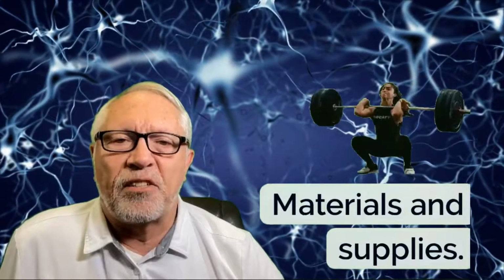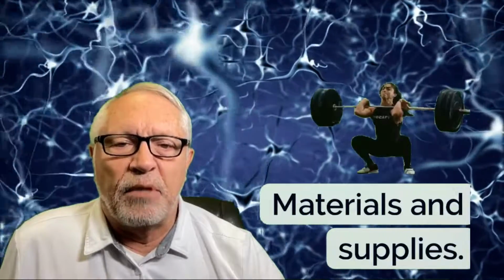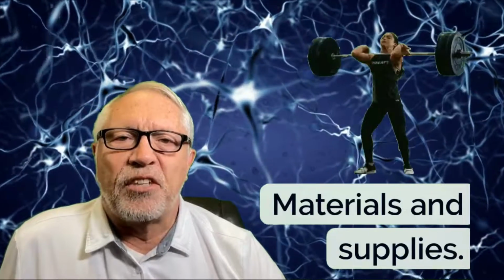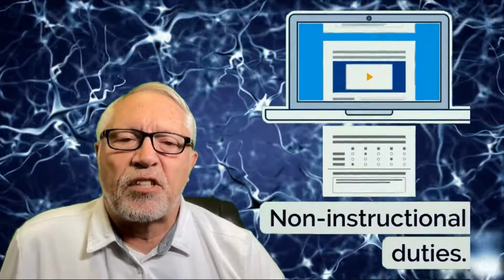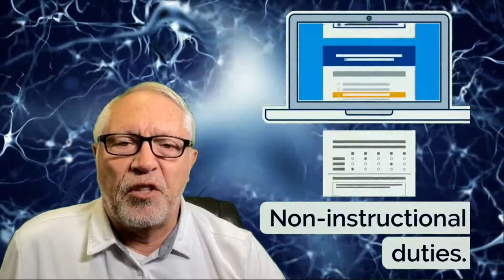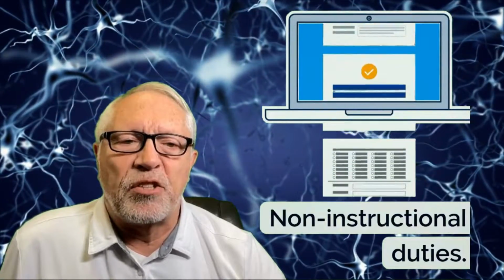So, with materials and supplies, if the teacher is passing out all the materials and supplies, it's proficient. If the kids are heavily involved in that, it's distinguished. The non-instructional use, a lot of times the teachers are the only ones that can do that, but it still happens as part of the overall process to make sure that the engine is working the way it's supposed to.